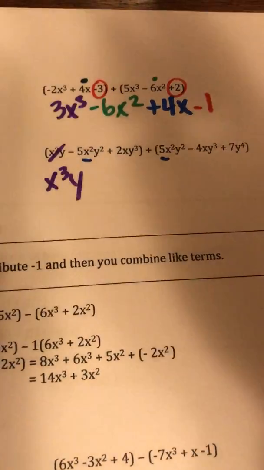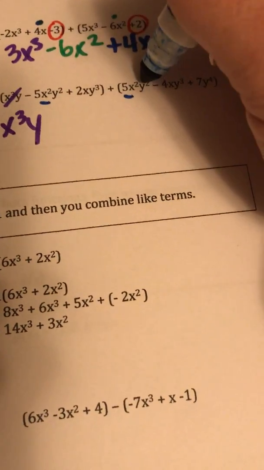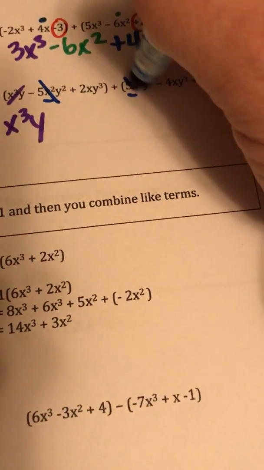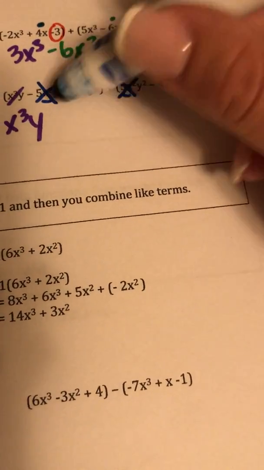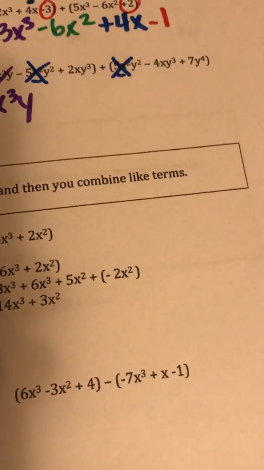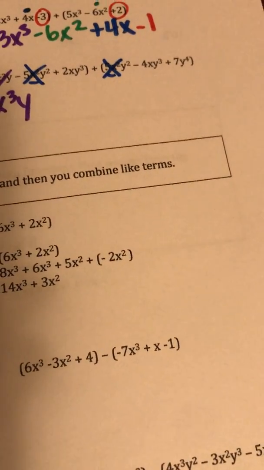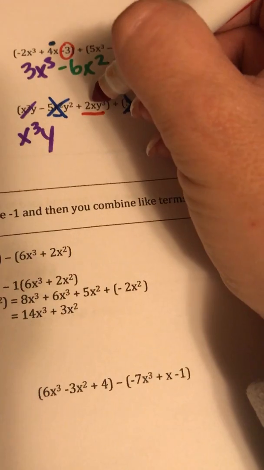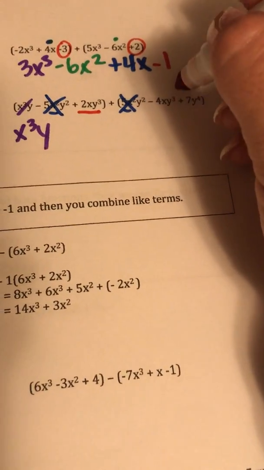So if I have negative 5x squared y squared plus 5x squared y squared, these two are going to cancel out because negative and positive of the same coefficient is equal to 0. What else do we have here? I see plus 2xy to the third minus 4xy to the third.